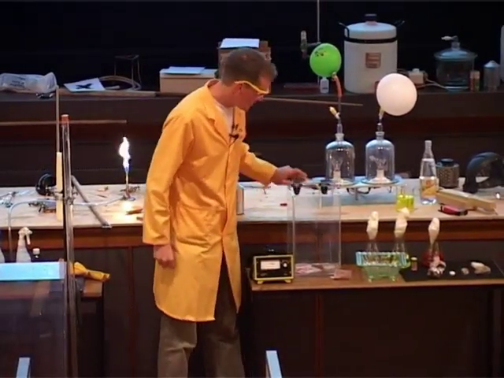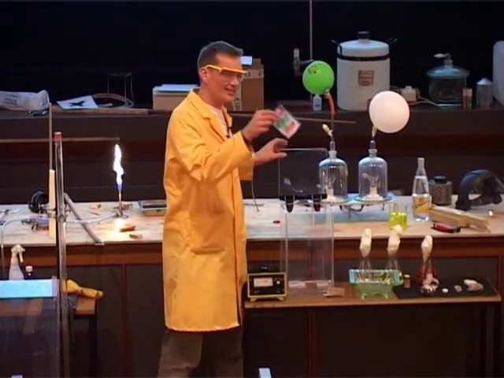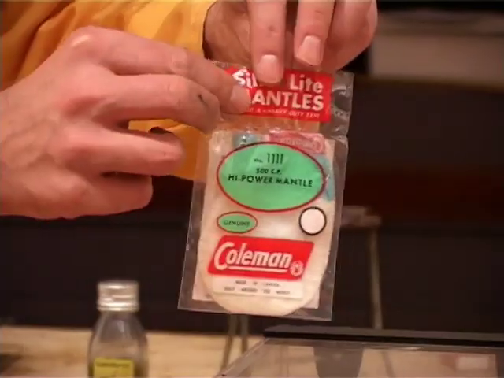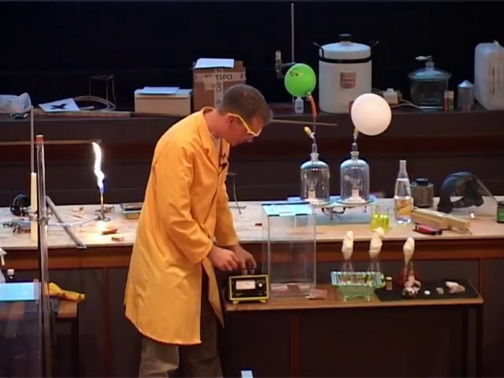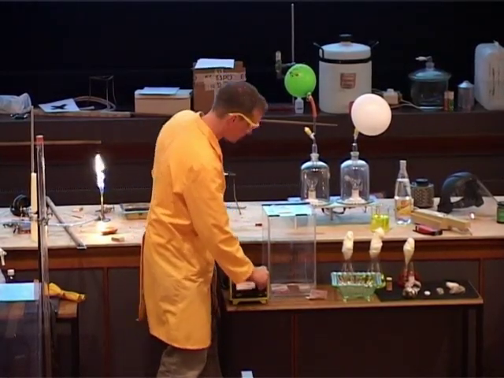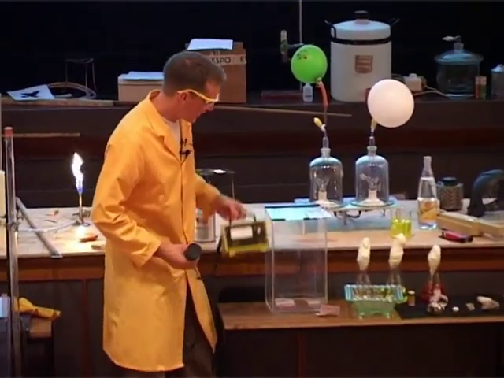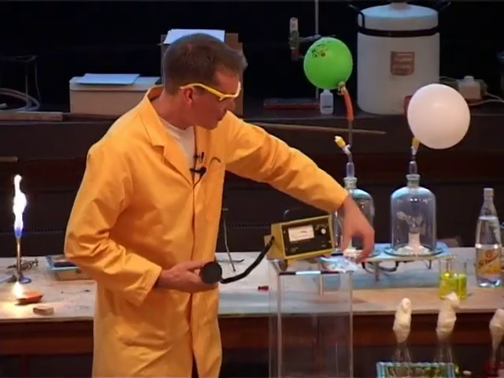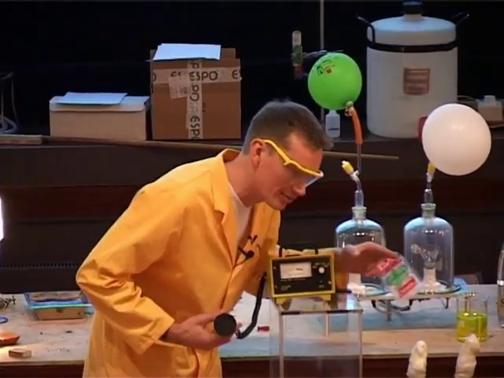Well, I have here an original mantle, one of the early types. It's still in its little plastic bag. We bought this fairly recently. The one that we have in the lamp is actually a modern one, made of these other elements, yttrium, zirconium, and so on. But this one does, in fact, contain thorium. And we should be able to see that this is radioactive.